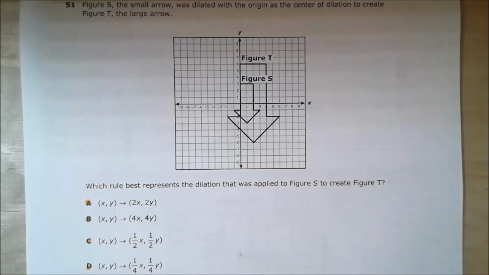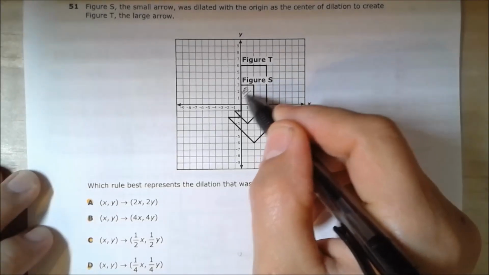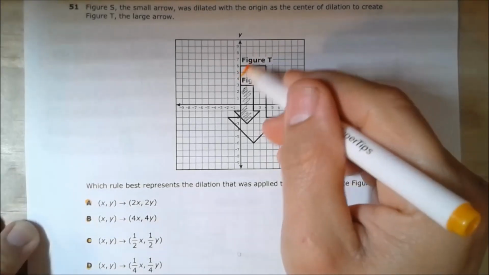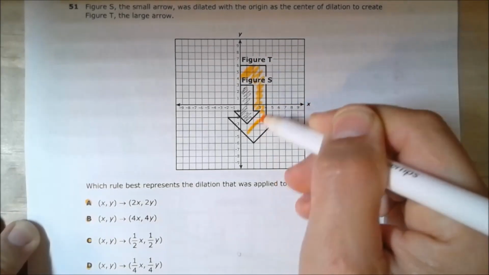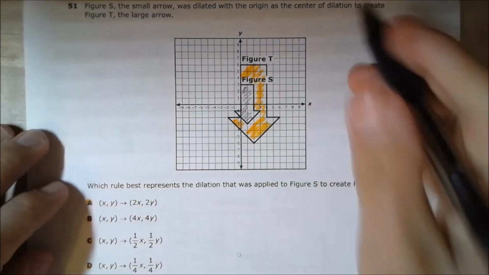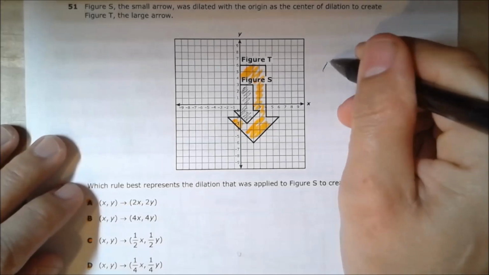Number 51. Figure S, the small arrow, was dilated with the origin as the center of dilation to create figure T, the large arrow. Which rule best describes the dilation that was applied to figure S to create figure T? Okay, well, it says that the small arrow was dilated. So that means the small arrow is the original, and it's important to know. And the big arrow is the new one. It's the image.